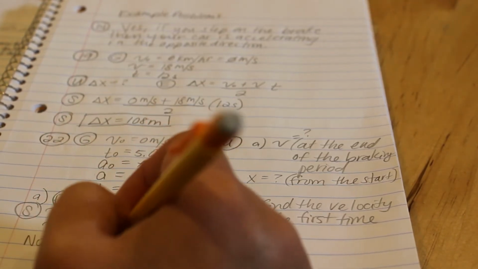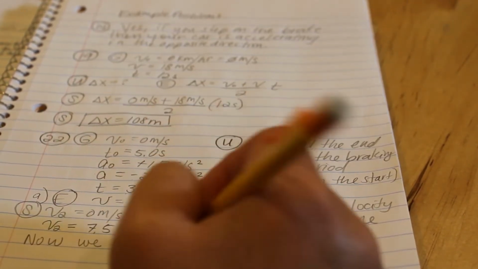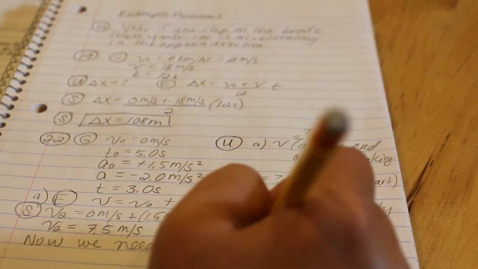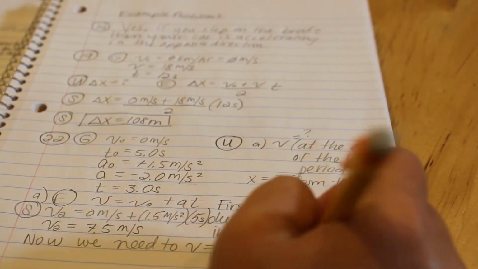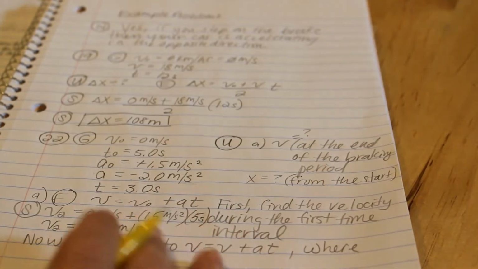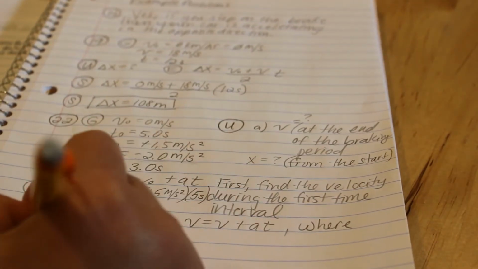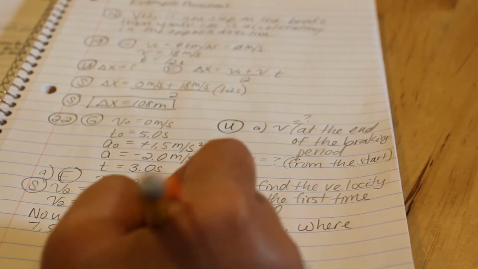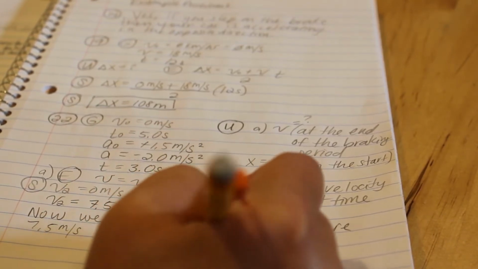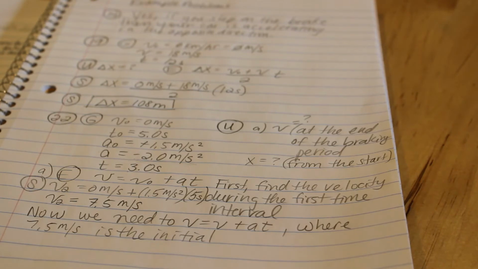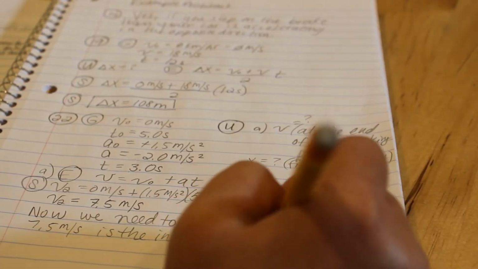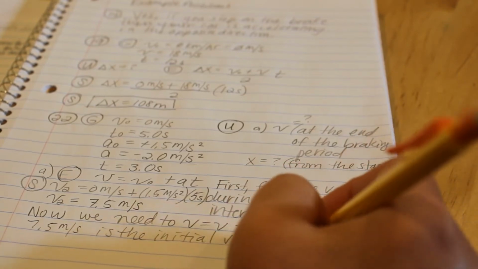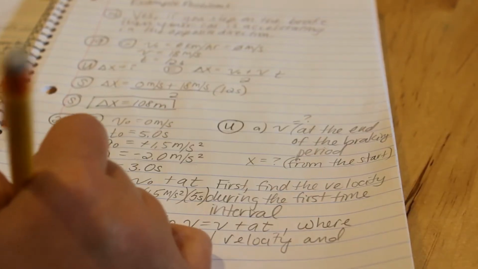Now we need to use this equation again, where our 7.5 is now the initial velocity, because wouldn't you agree that's now the initial velocity at the beginning of the stopping period, and the car's acceleration is negative.